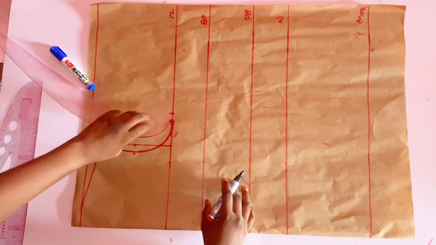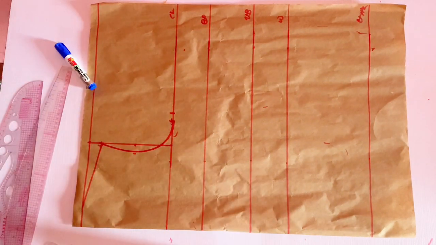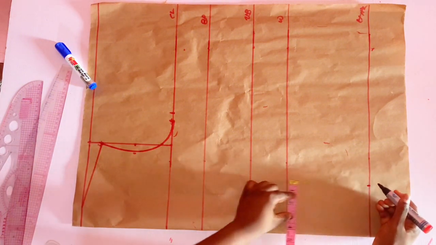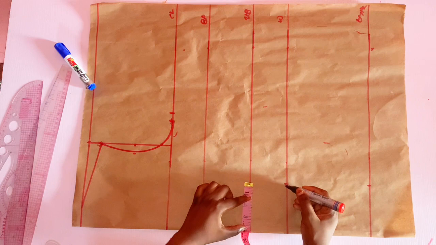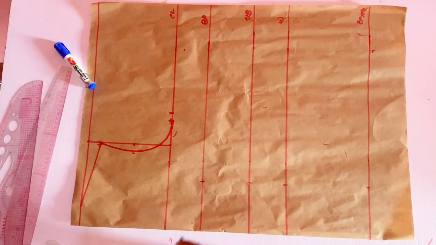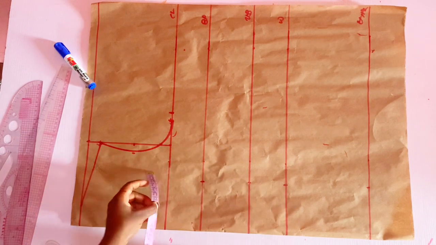The next thing to do is to take our bust radius. You can use your nipple to nipple measurement, divide by 2 to get this, and then you'll be ruling a straight line across the top length, the waistline, the upper bust, and the bust point. You're going to be ruling a straight line across that.